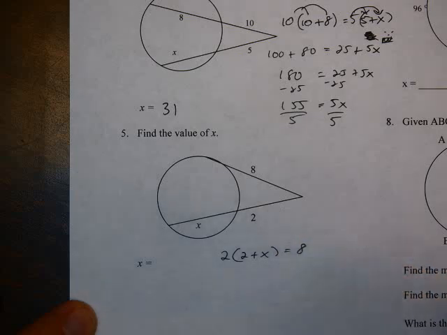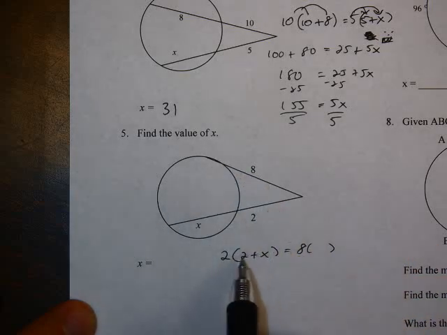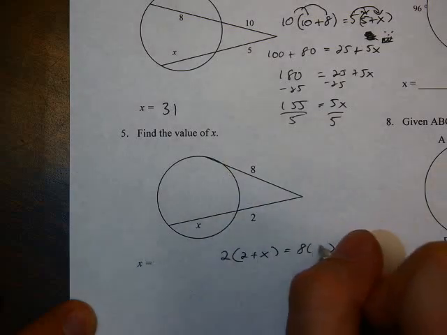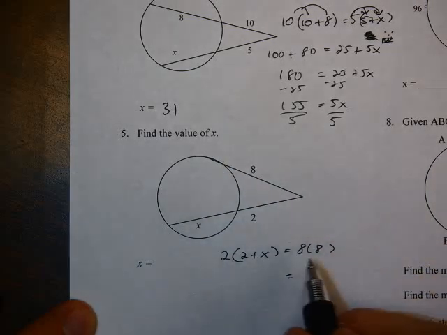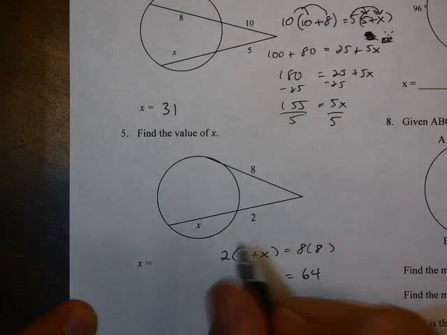Now for the other side, we can go ahead and start with the 8 from the outside part. Now on the inside, if we were going to add, remember the reason we're adding is to get the entire length. But we already know the entire length is just 8. So that just ends up becoming 8 times 8, or 8 squared. So this side will be 64.